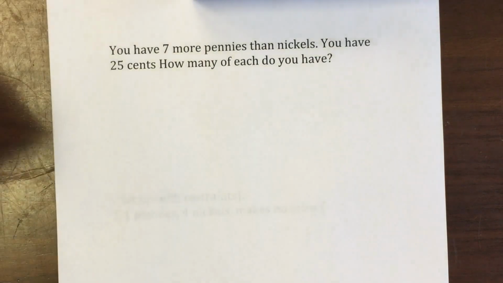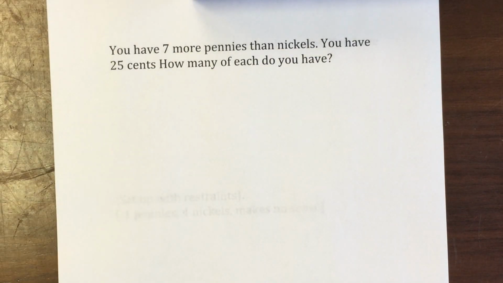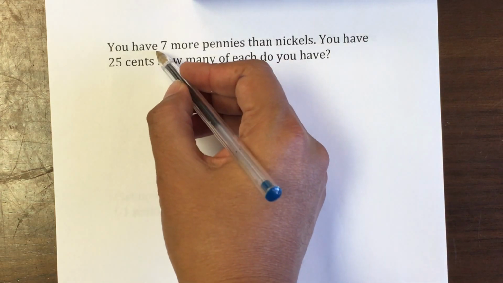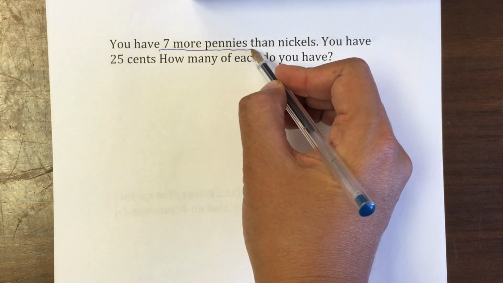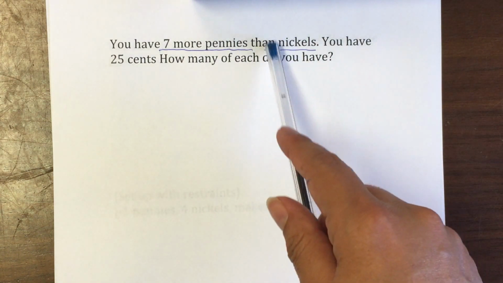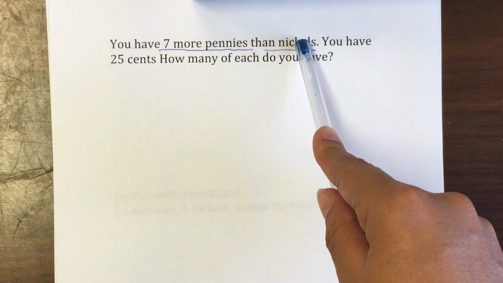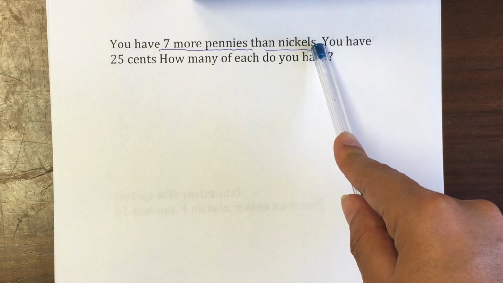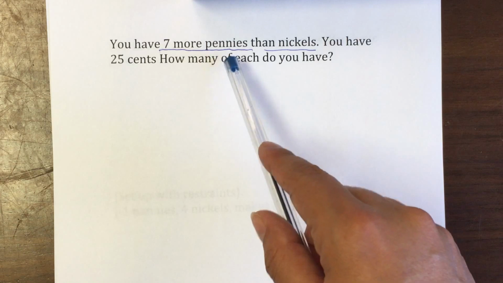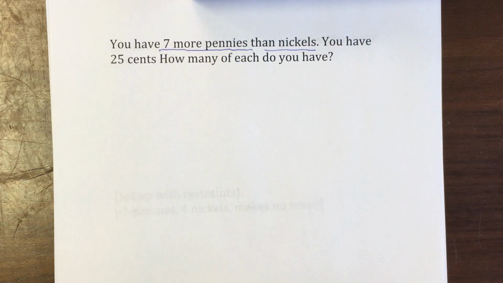Okay, let's go to another one. It says you have 7 more pennies than nickels. And that's a little tricky to interpret or write as an equation, so be careful when you have that. And then it says you have 25 cents. How many of each do you have?